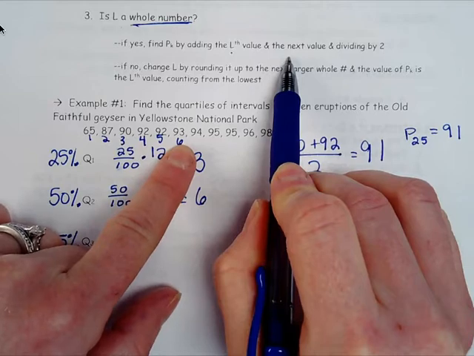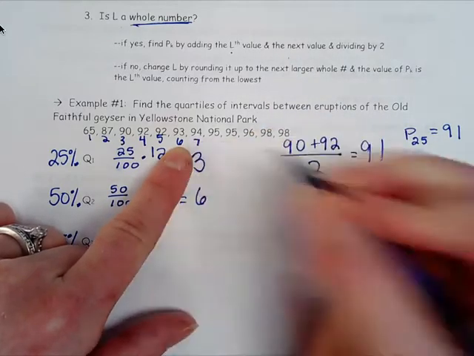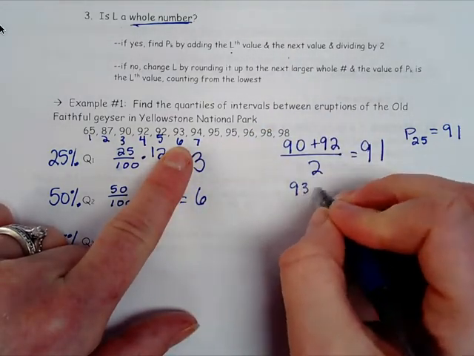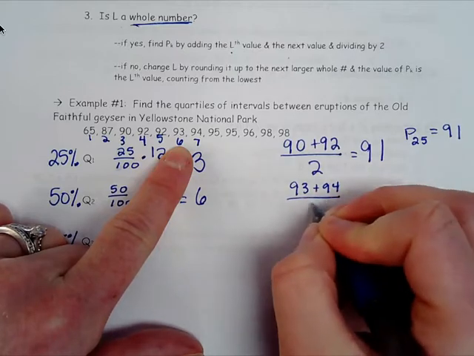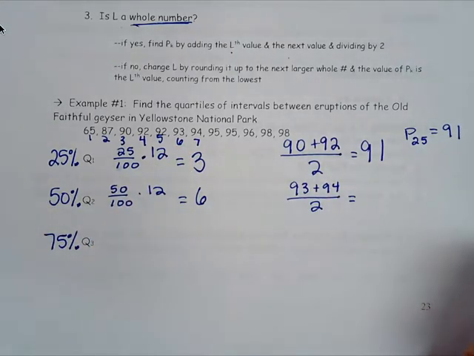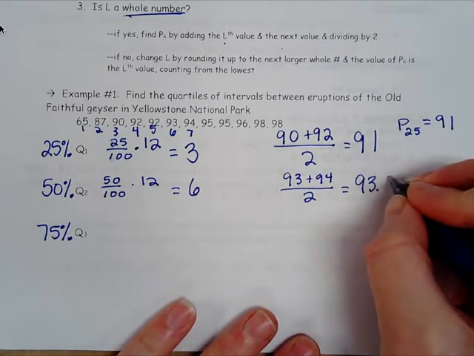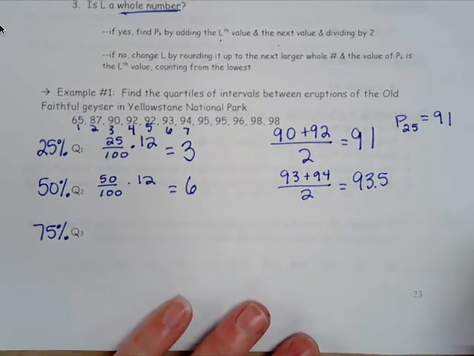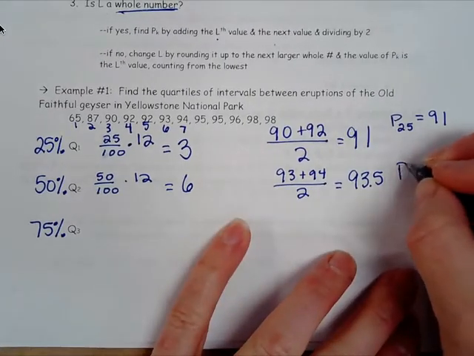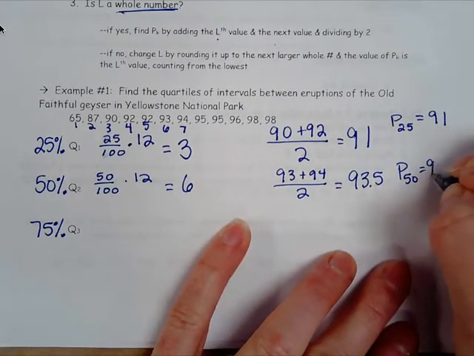This is my 6th value. Add it to my 7th value and divide by 2. That's 93.5. So this is actually my median. So we could say P50 gives us 93.5.